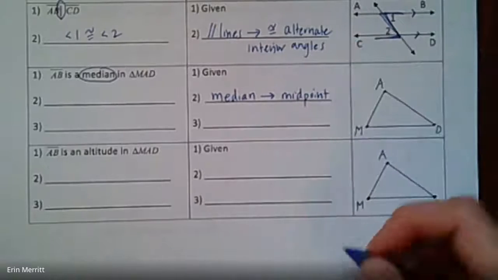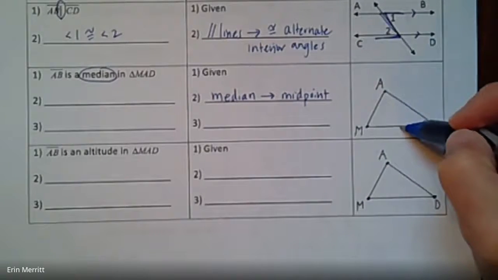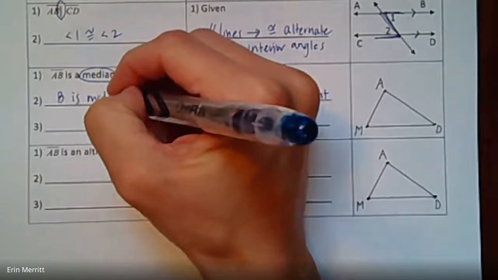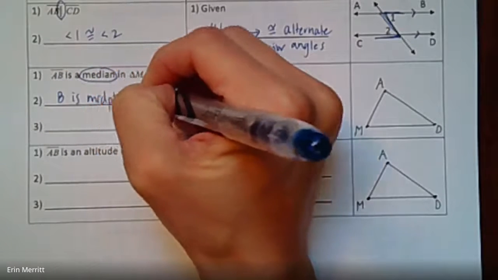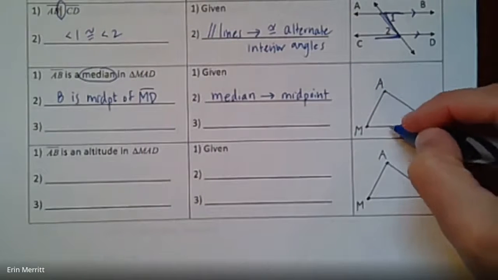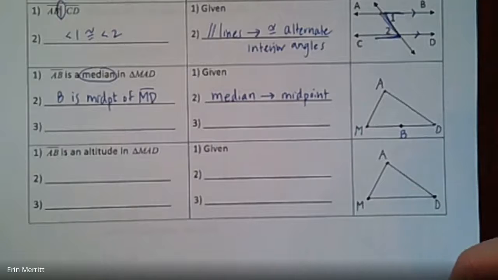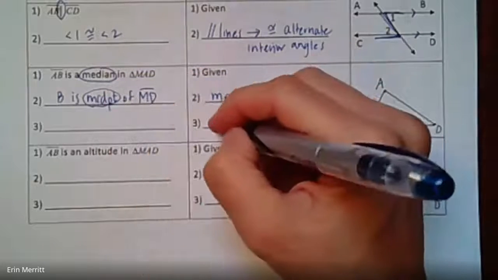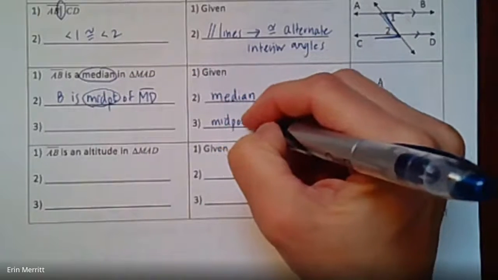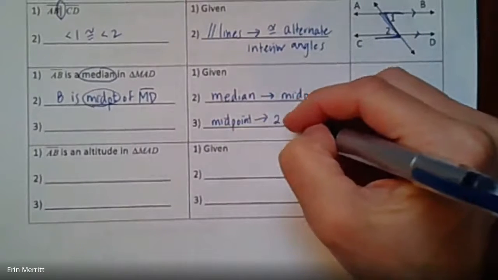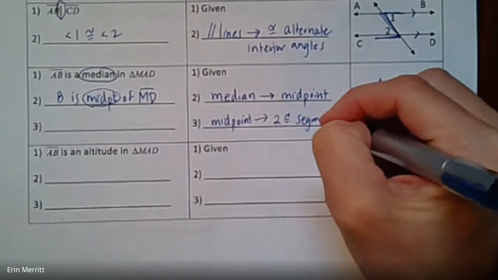So that means that wherever B is, it is the midpoint of segment MD. So I want you to plot that so that it looks reasonable. Right? So try to plot B so it looks like it's in the middle there. And then if B is the midpoint, that's our new vocab term, midpoint, and you can abbreviate the words if you need to, implies that we should have 2 congruent segments.